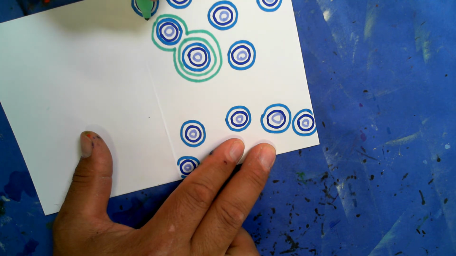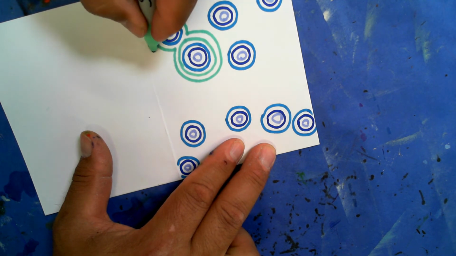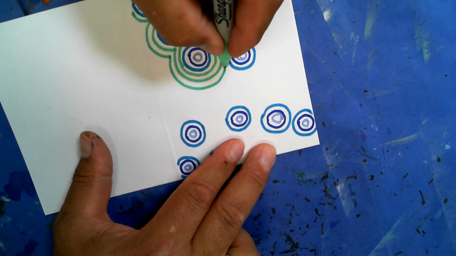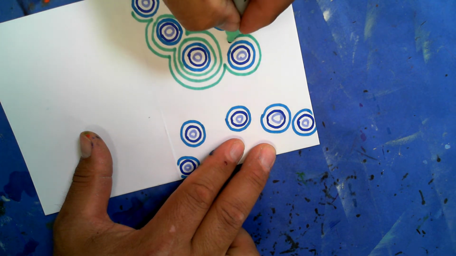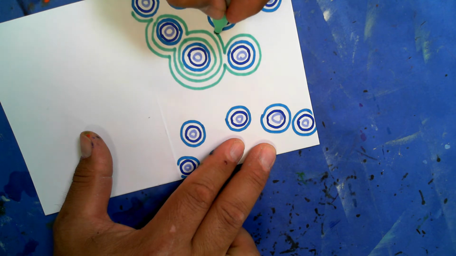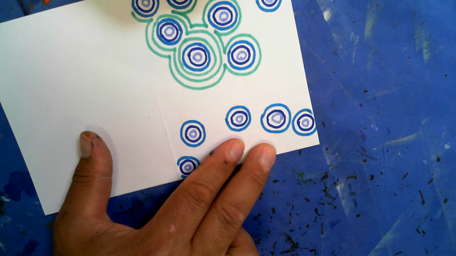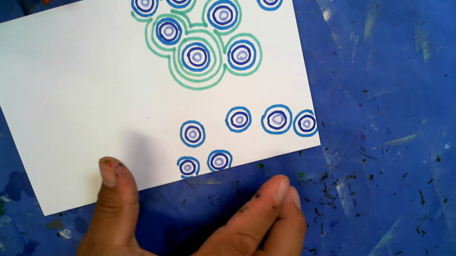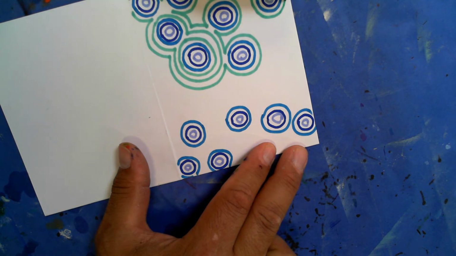Now I'm going to do my next one. It's going to run into, so it goes around. And notice how this dramatically changes what's happening. All of a sudden now I've got a whole variety of green where I didn't intend for there to be that much green. So I was only going one at a time.